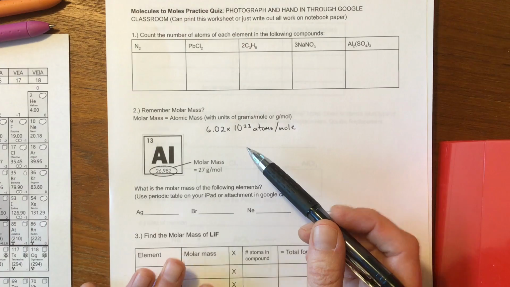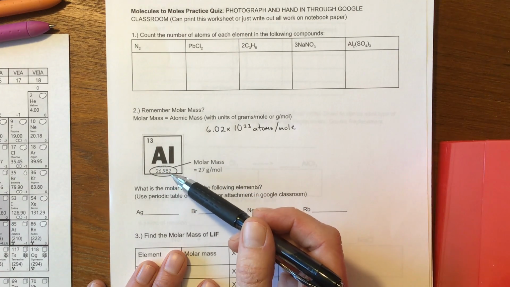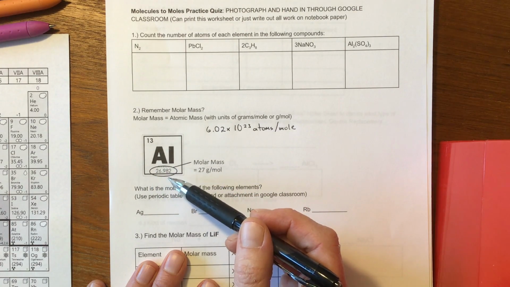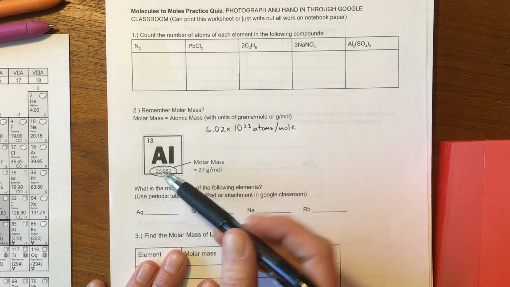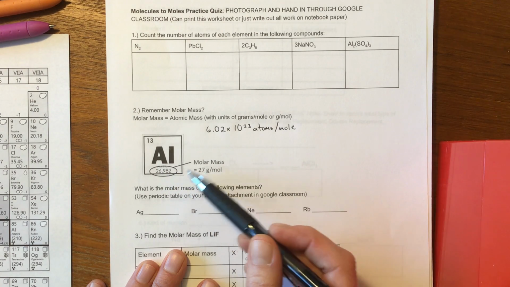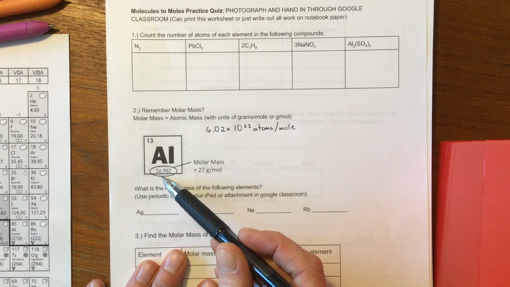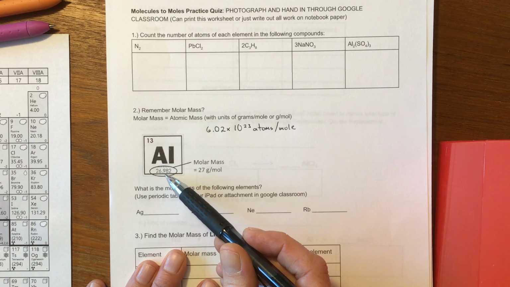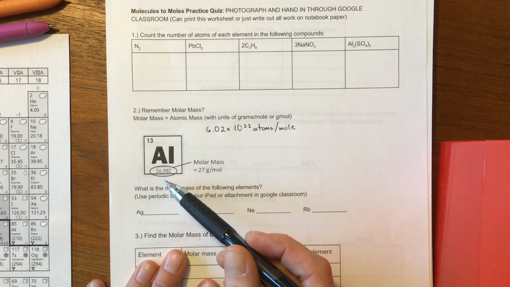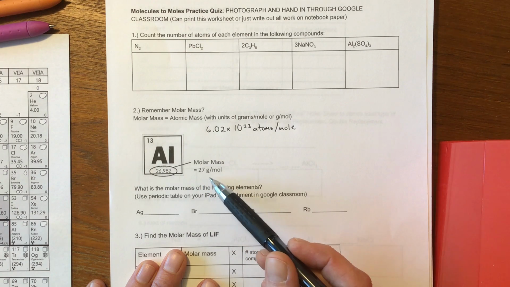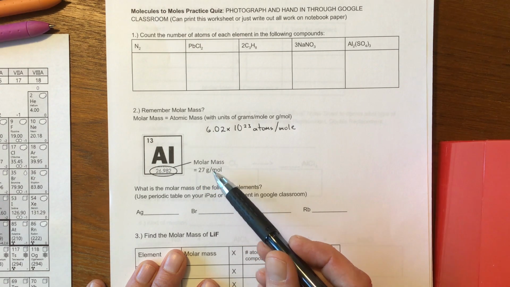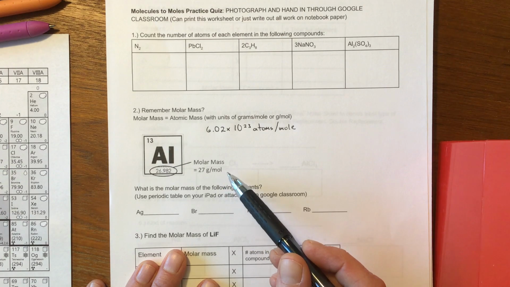So aluminum here, this is what we call our atomic mass down here at the bottom, and it also gives us the molar mass when we convert it to grams. So when we look at this and we say, what is the molar mass? We just take this number, we round it to the nearest whole number, and we say that's the molar mass. So in the case of aluminum, that would be 27 grams per mole. That's how much 1 mole of aluminum weighs.